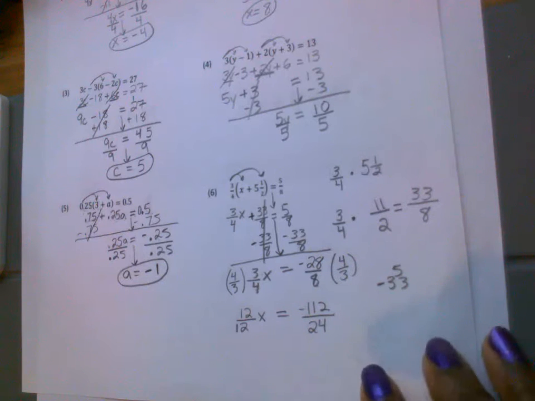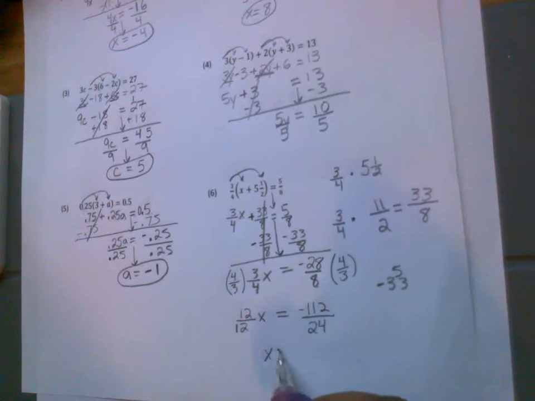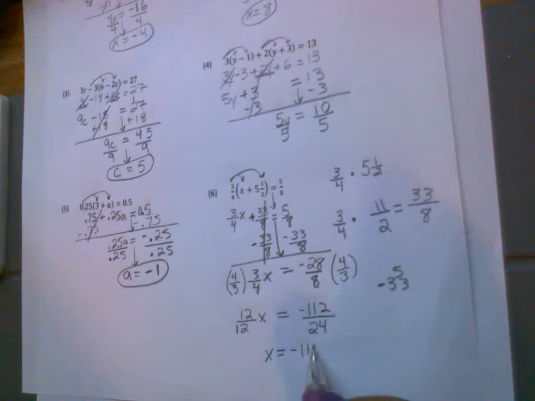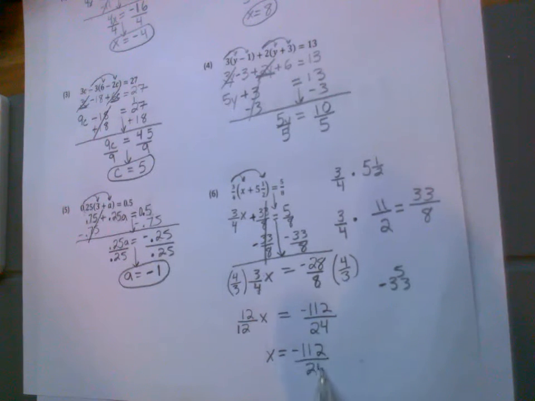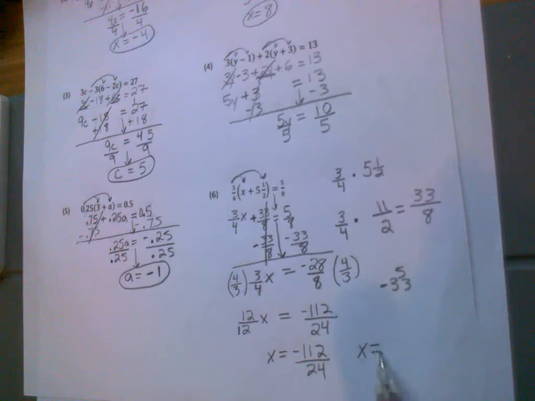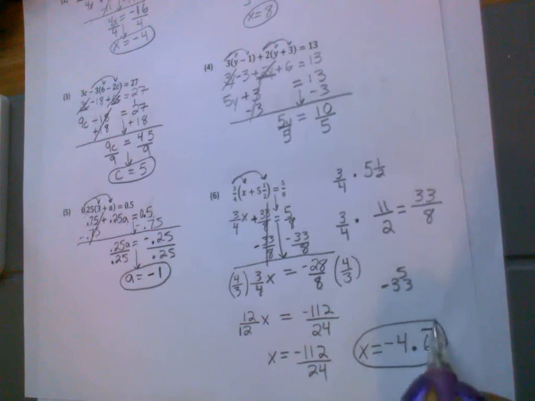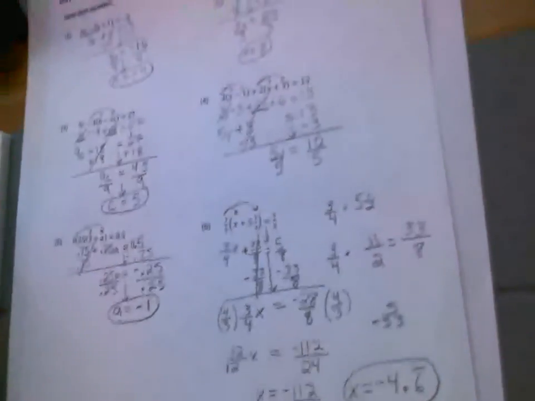Good deal. So now 12 over 12 is just 1. So this is just x is equal to a negative 112 divided by 24. And we can simplify that by dividing. So let's divide negative 112 by 24. And that gives us, if we write this as a decimal, a negative 4 and 6/10 repeating. Okay, got it? All right.